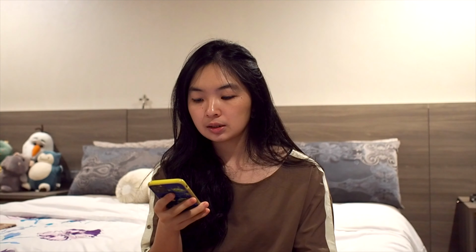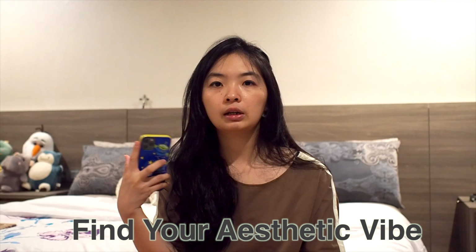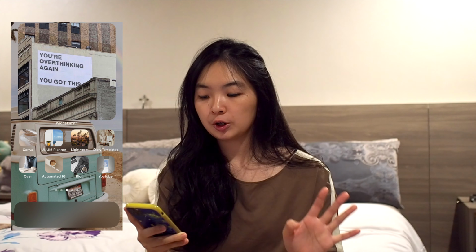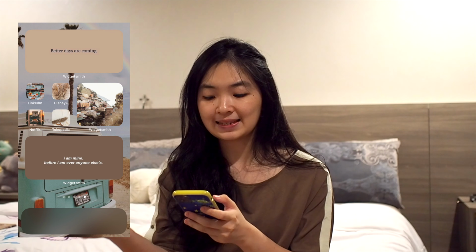Before you start customizing your widgets, I did some research first on what kind of home screen vibe you want to create. I really like the vintage vibe, so I put a mix of vintage beige aesthetic with some clean photos of travel. And not only that, I put some beige vintage aesthetic pictures. The way I got my inspirations is through Pinterest, TikTok, and also Instagram. There are actually a lot of Pinterest inspirations.